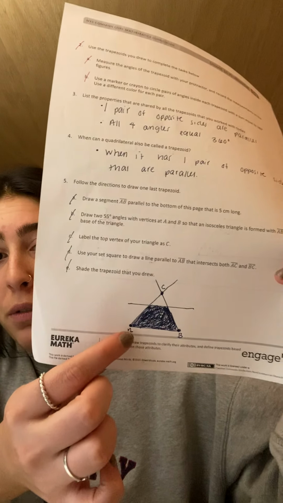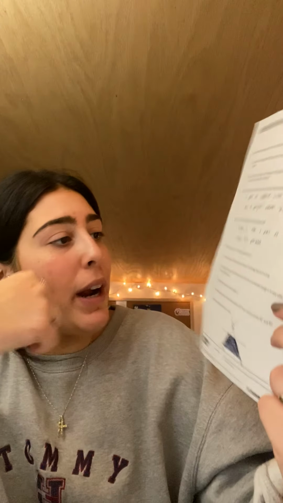Okay? Now for number 5, it says to follow the directions to draw one last trapezoid. So for this one, you had to draw a trapezoid on your own. So you have instructions from A through E. And then down here, I did my best to draw it out for you all. So the first one says draw a segment AB parallel to the bottom of this page that is 5 centimeters long. So I took my straight edge, my ruler, and I drew A to B right down there.